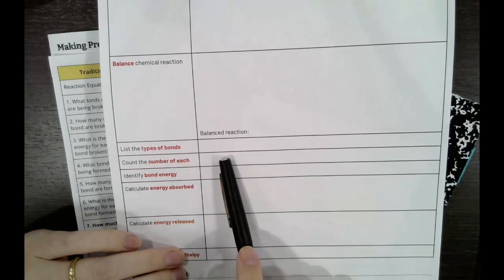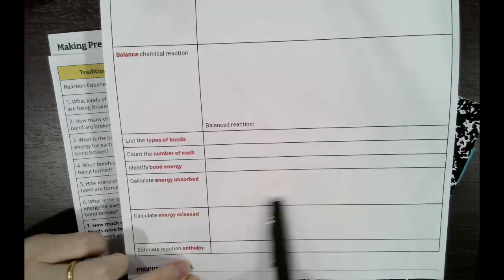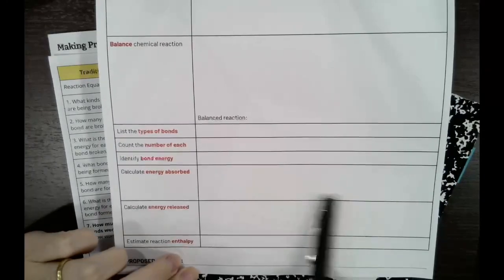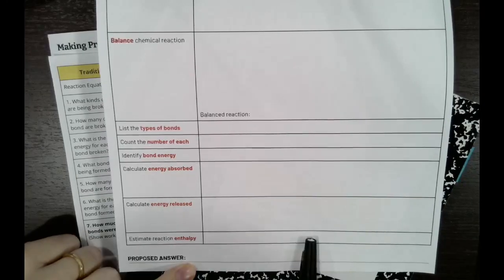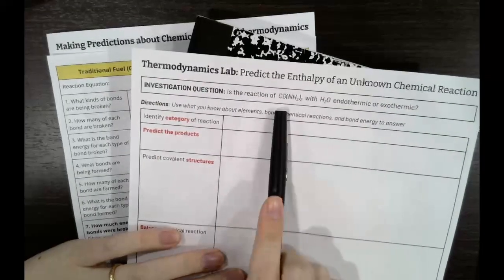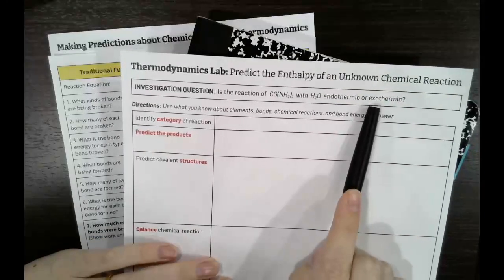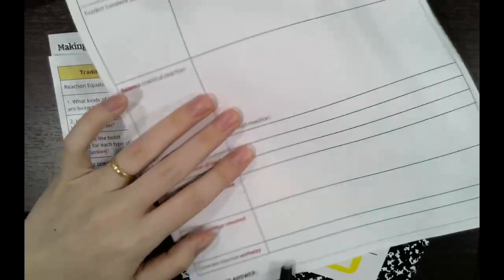so that you can tell me what kinds of bonds are involved, how many of each, how much energy is in each bond, how much energy will be absorbed when the reaction happens, how much energy will be released, and finally, overall, is energy released or absorbed. And that's because I want to know, if I mix these two chemicals together, is heat going to come out, or is it going to absorb heat and get colder? Okay, and so that's going to be your answer at the bottom.